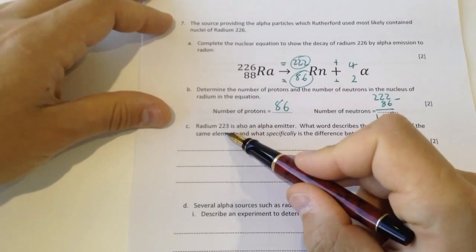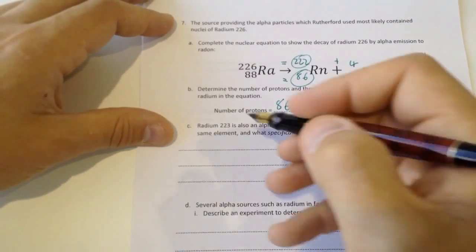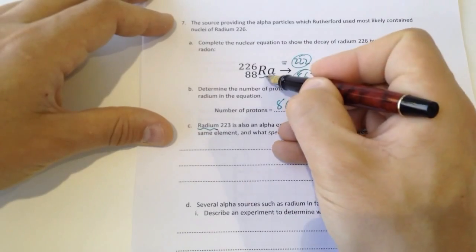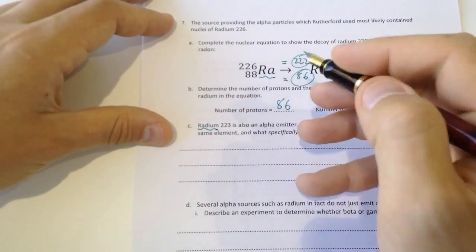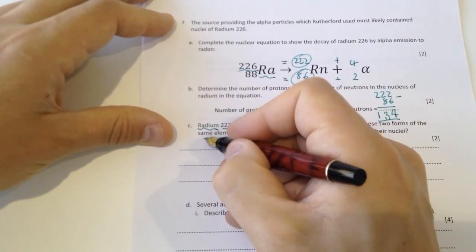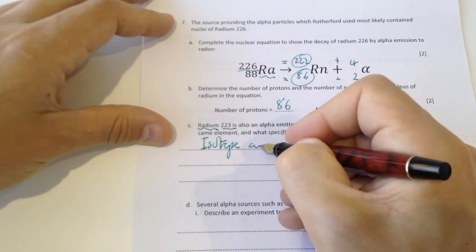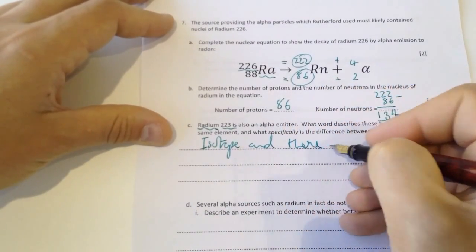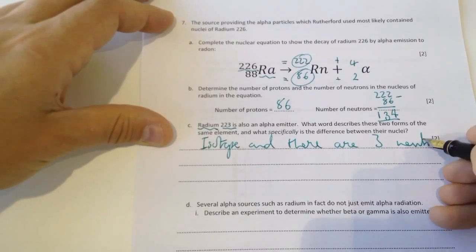Good. Radium is also an alpha emitter. What word describes its two forms? Well, look, radium. So it must have the same number of protons because otherwise it wouldn't be radium. But these numbers are different, so therefore it's an isotope, and there are 3 neutrons different.